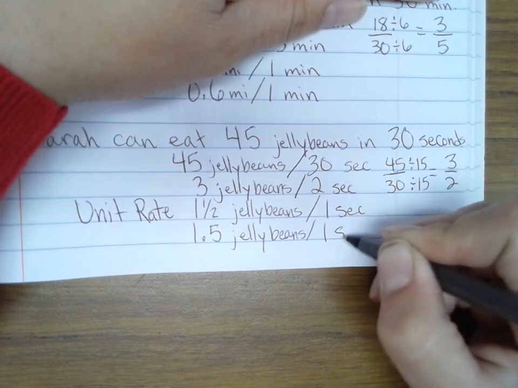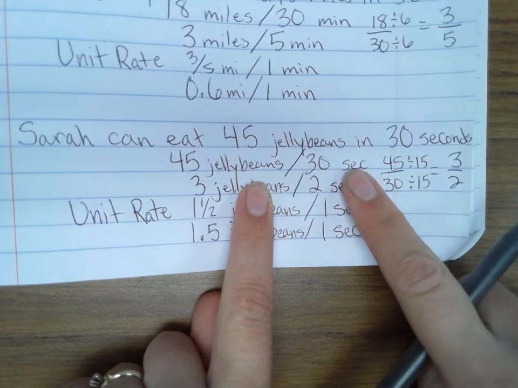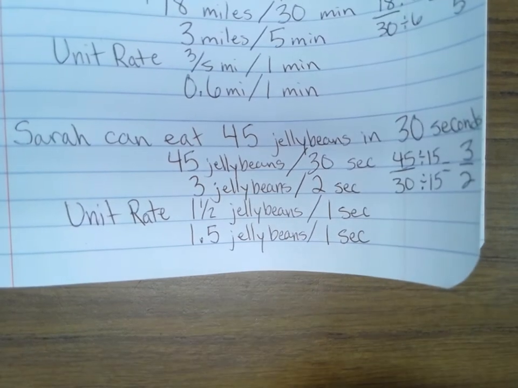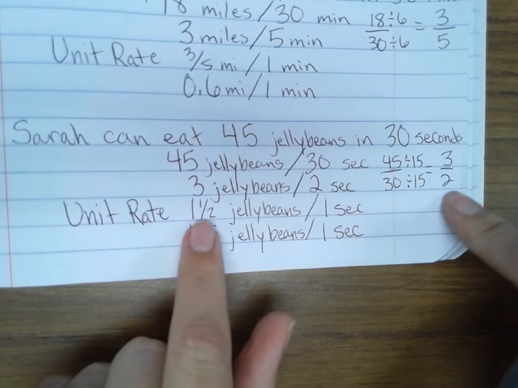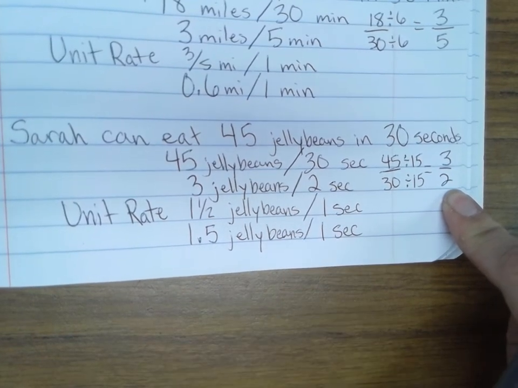So now you understand the difference between a rate, which is just comparing two different units, and what a unit rate is. It means for one of this other unit.